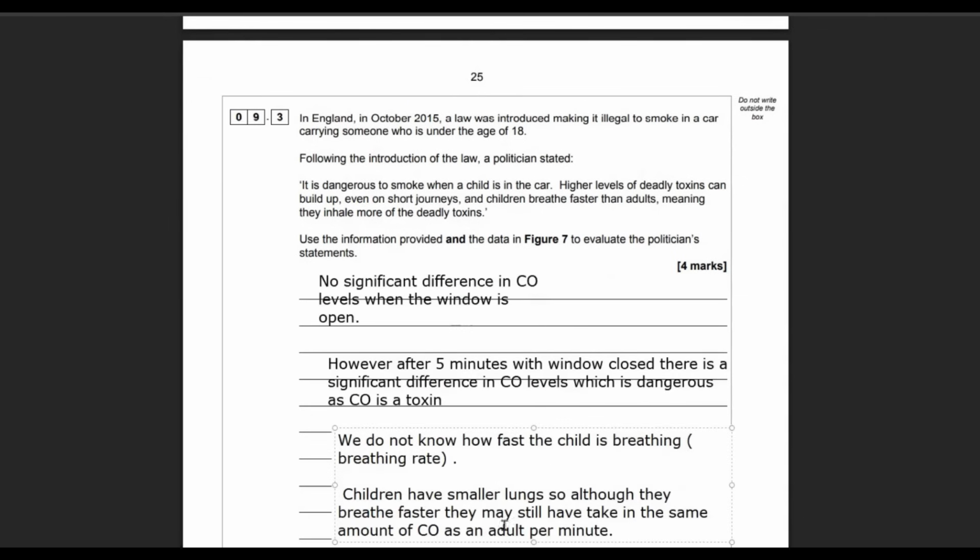Okay, so here's a bit of an answer you could go with. So no significant difference in the CO levels when the window is open, and that was when smoking or not smoking. So that's kind of against this. However, after 5 minutes with the window closed, there is a significant difference in the CO levels, which is dangerous as CO is a toxin.